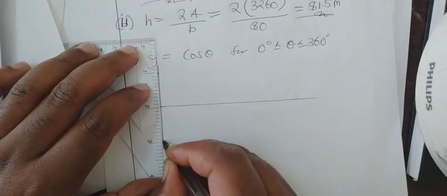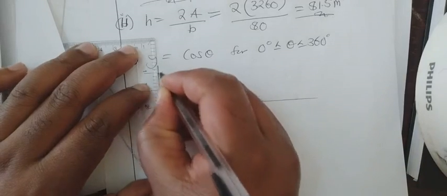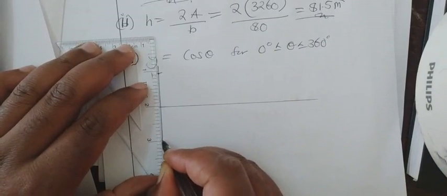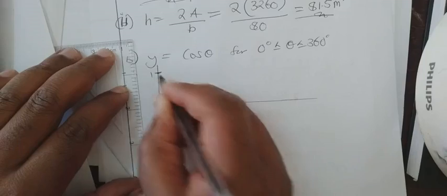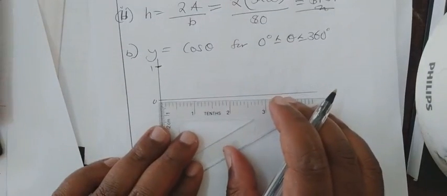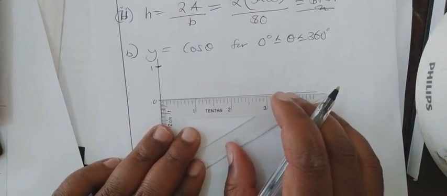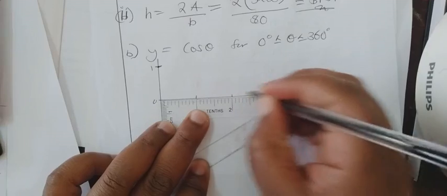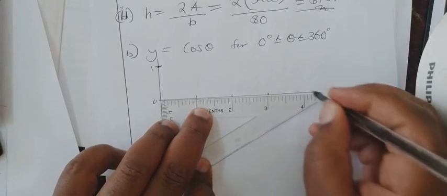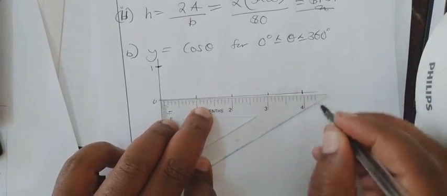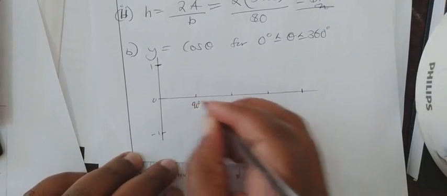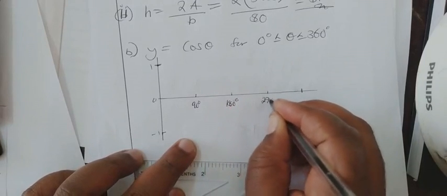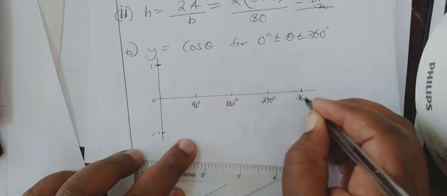Like that. So say maybe this is 1 and this is negative 1. This is 0. Then we have 90 here, 180, 270, and 360. So 90 degrees, 180 degrees, 270 degrees, and 360 degrees.